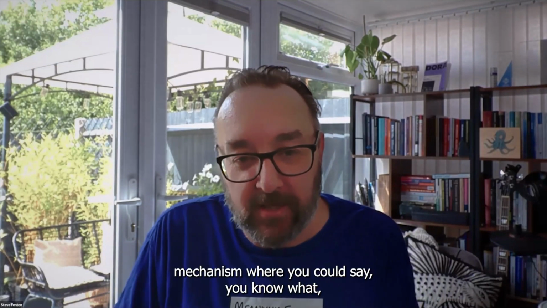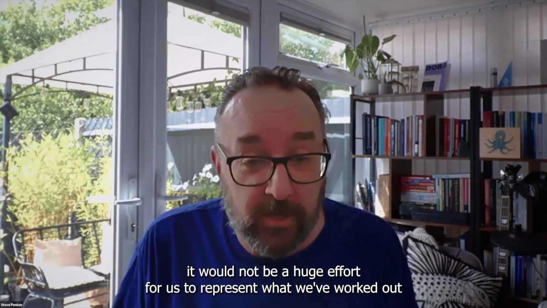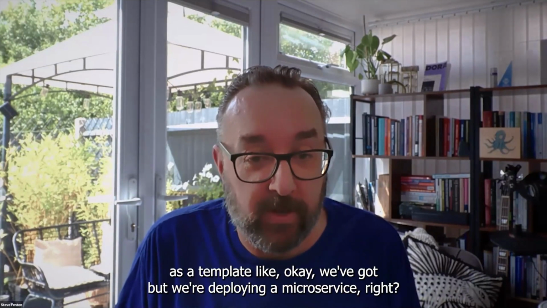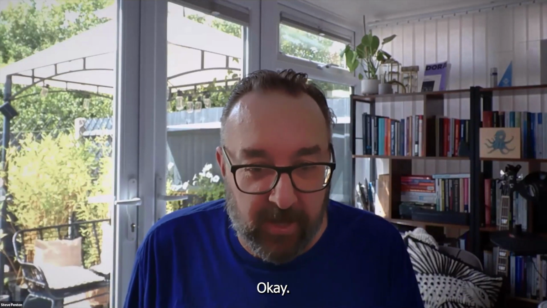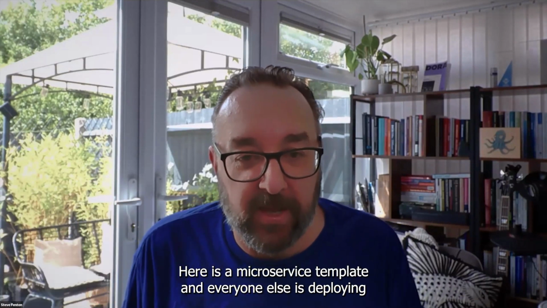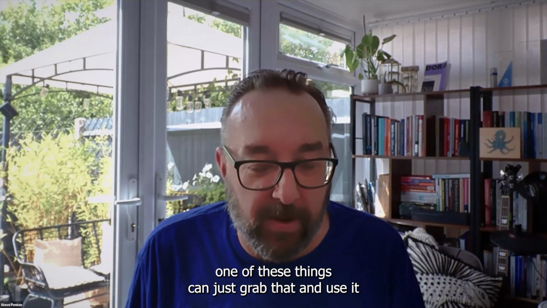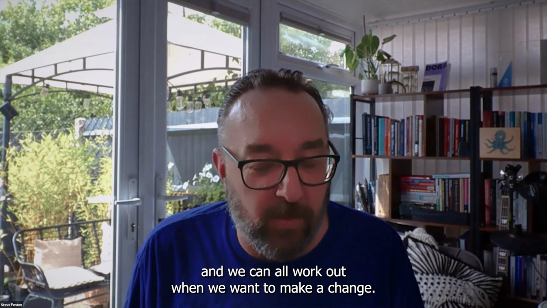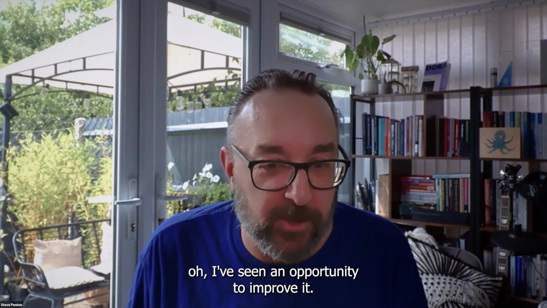So this gives a mechanism where you could say, you know what, it would not be a huge effort for us to represent what we've worked out as a template. Okay, we're deploying a microservice. Here is a microservice template, and everyone else who's deploying one of these things can just grab that and use it. And when we want to make a change, we can have a mechanism for that, where I've seen an opportunity to improve it.